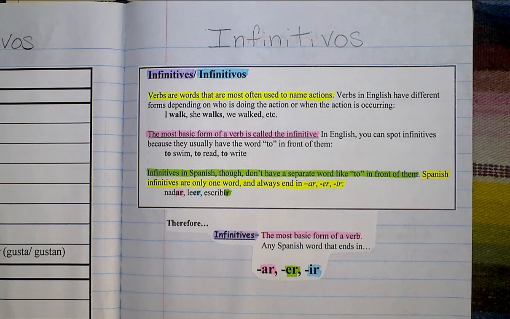So whoever the instructor is or the teacher at the time, please pause the video, give the students enough time to cut, paste, highlight, and then we'll come back and I will teach you what infinitives are.